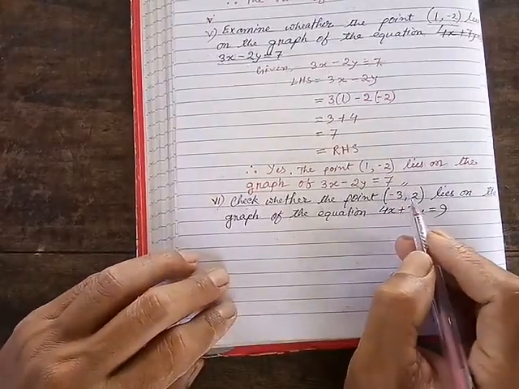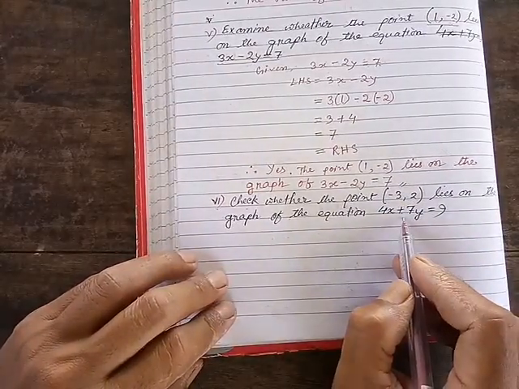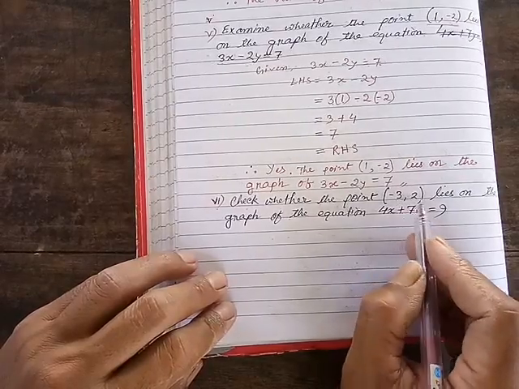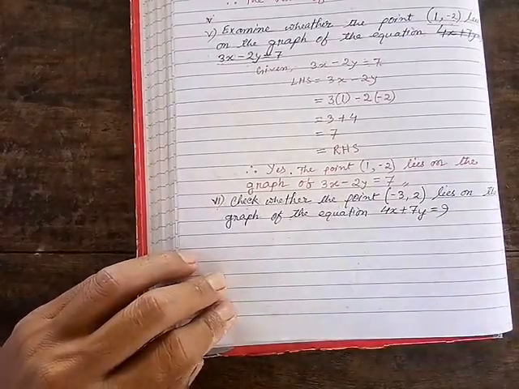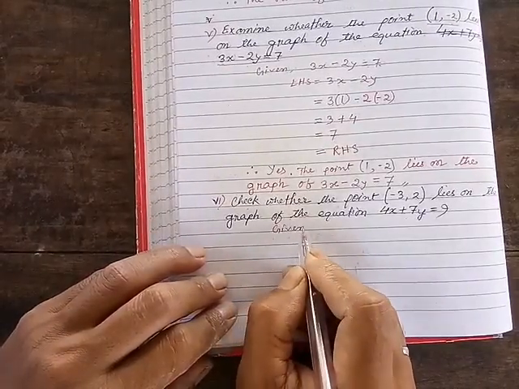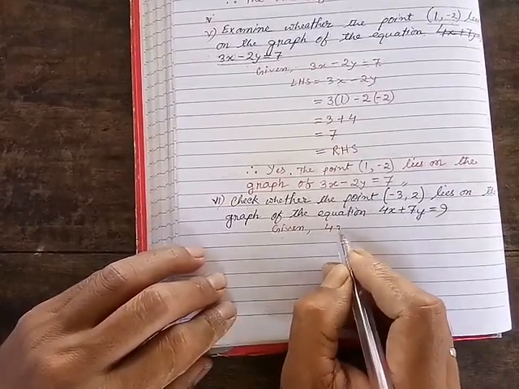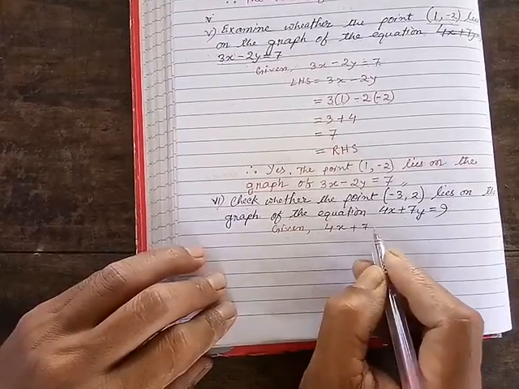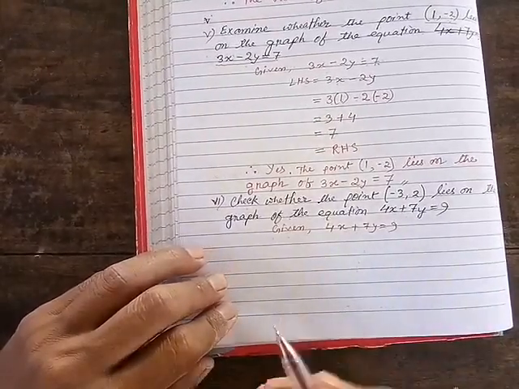We have to check whether this point lies on this graph or not. That means whether this is a solution of this equation or not. That is what we have to check. So here the given equation is 4x + 7y = 9.